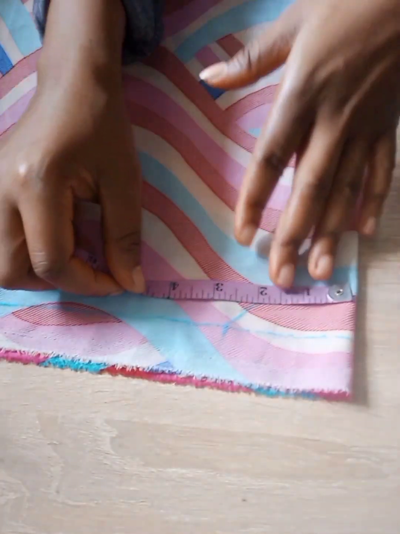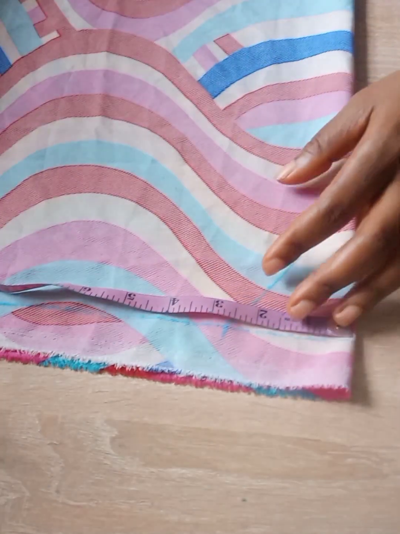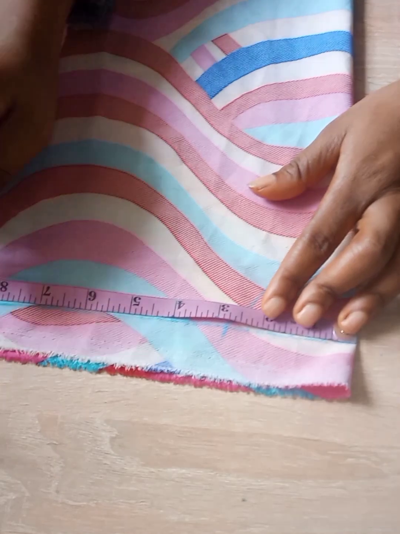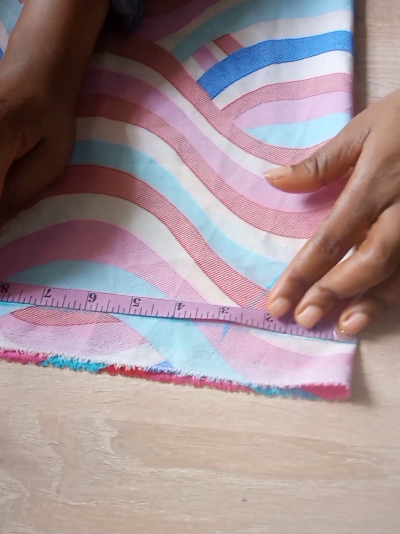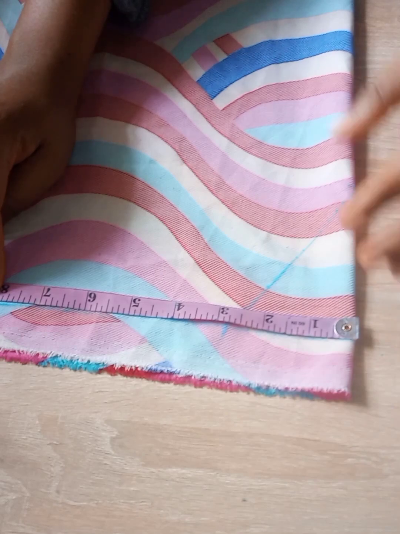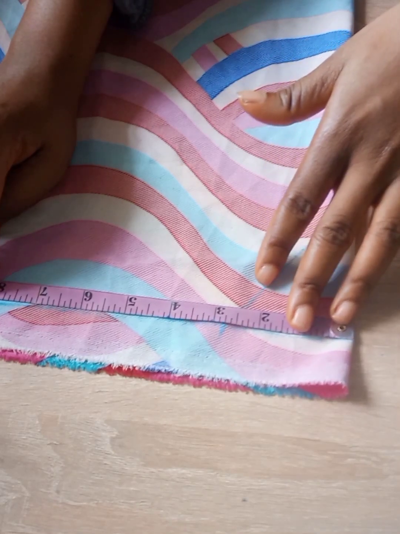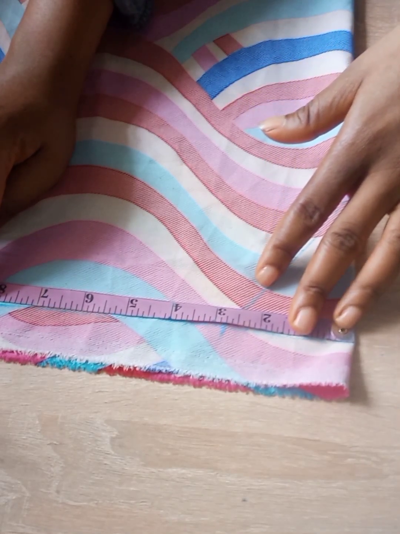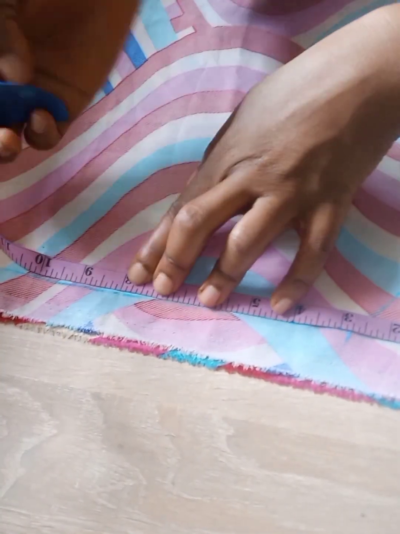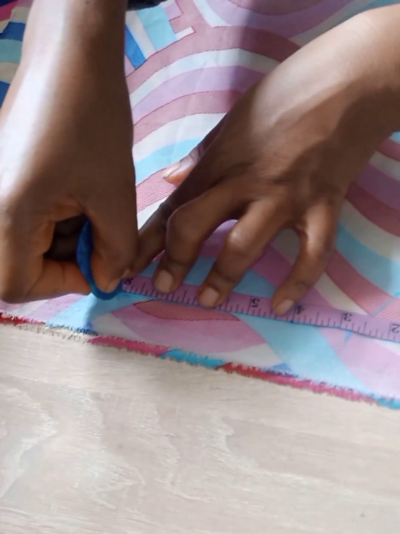Next, I'm going to take my shoulder measurement. I'm working with a shoulder measurement of 16 inches. If I divide that by 2, I'm going to have 8 inches. So placing my tape at the center fold, I'm going to measure 8 inches. Then I'll mark that right here.